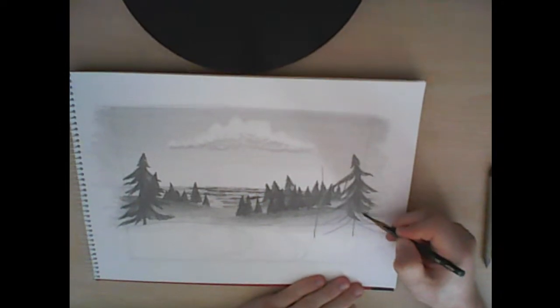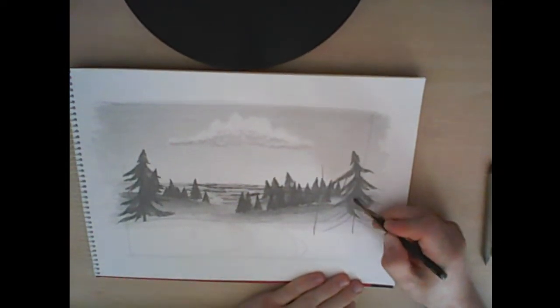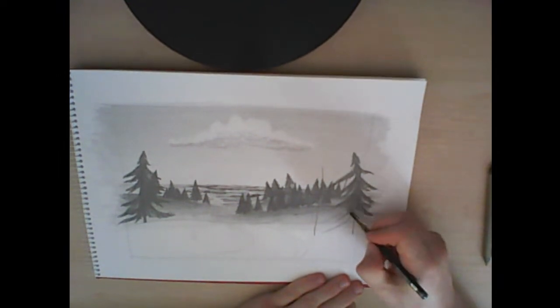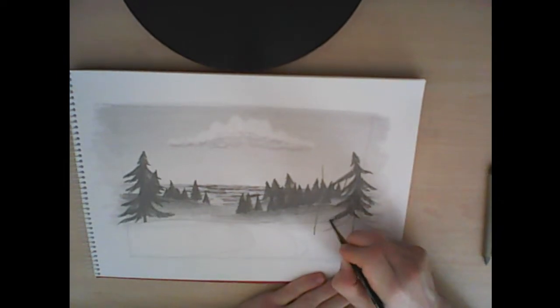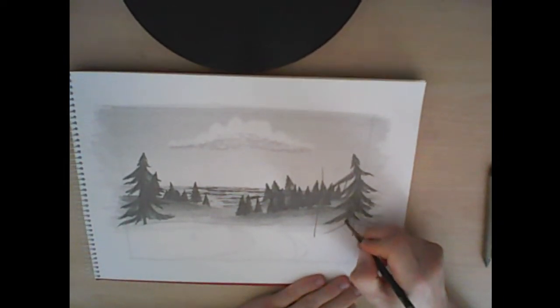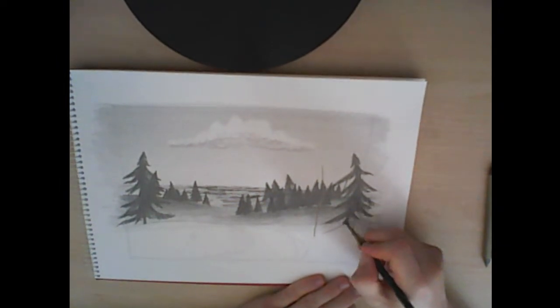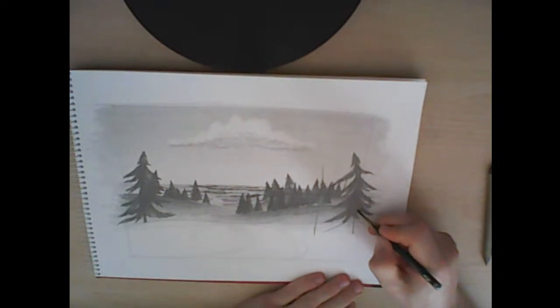And with all the pressure I'm applying, I'm going to have some marks left on the outside of the drawing today, but I'll just roll with that. One coming down right here. This one's right there.